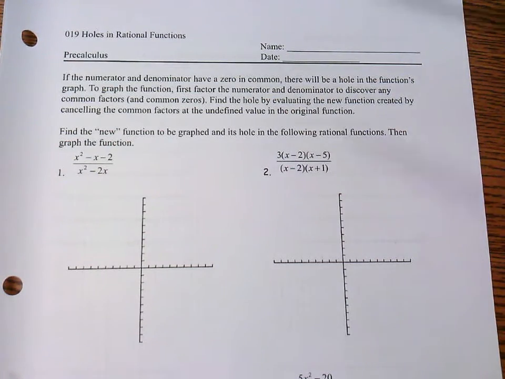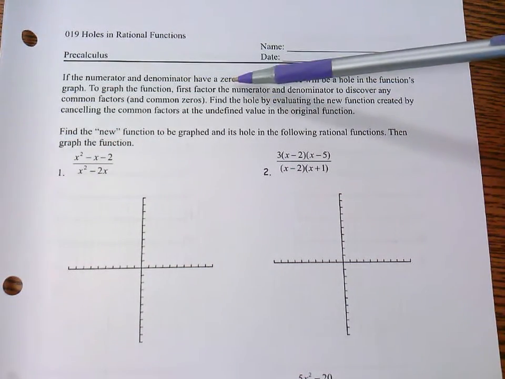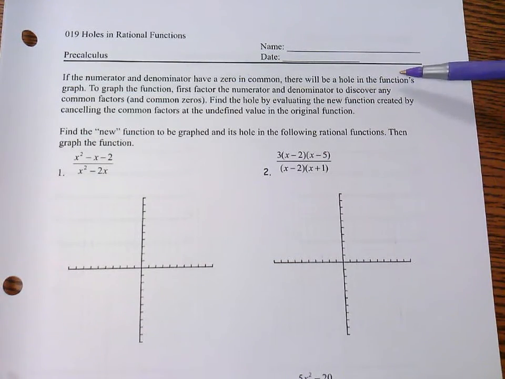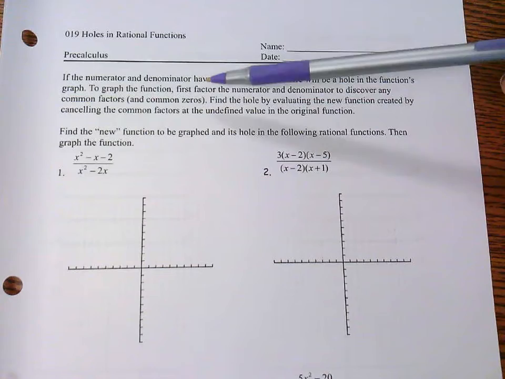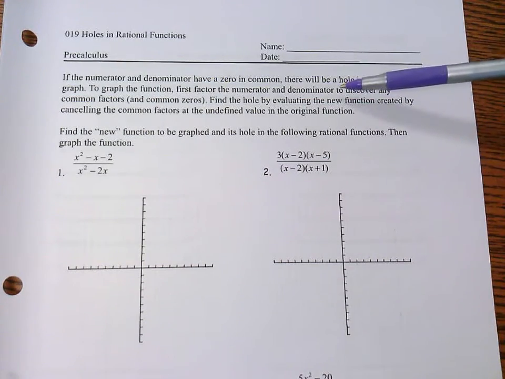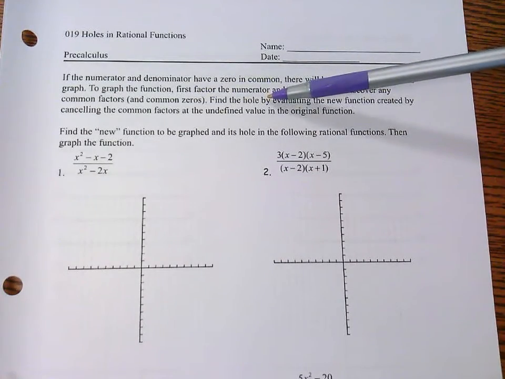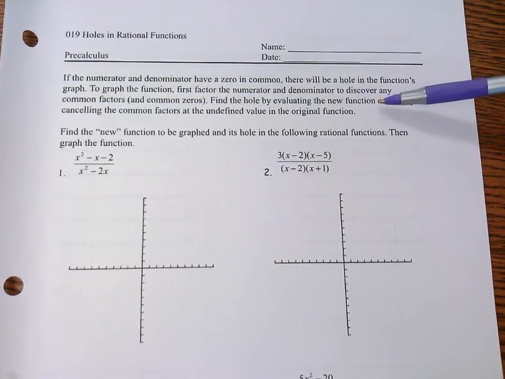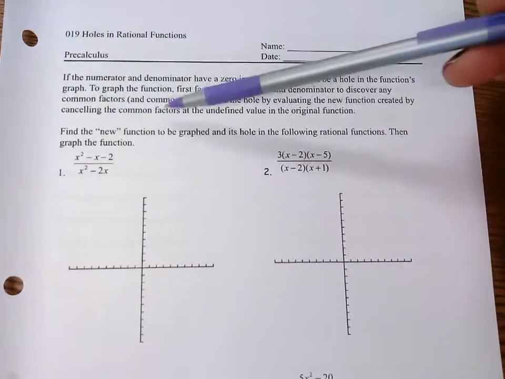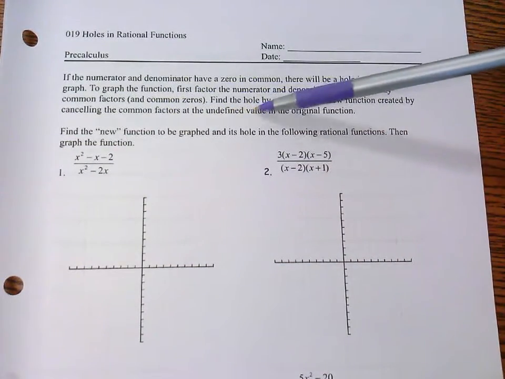So it says if the numerator and denominator have a factor in common, there will be a hole in the function's graph. So to graph the function, first factor the numerator and denominator to cancel any common factors. Then find the hole by evaluating the new function that's created by canceling the factors at the undefined value.